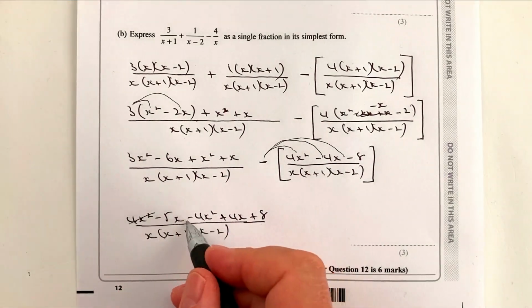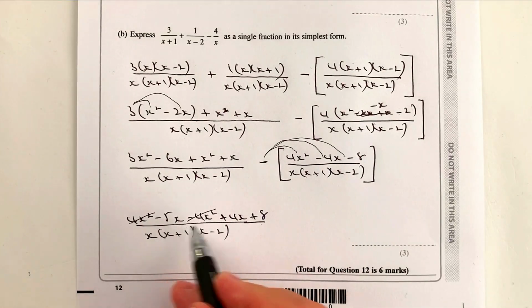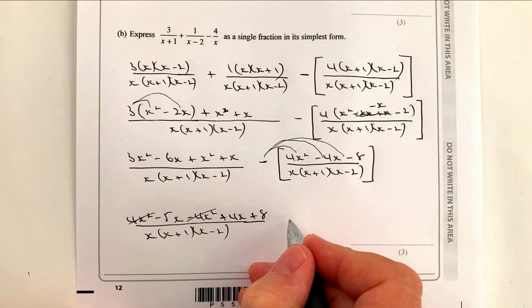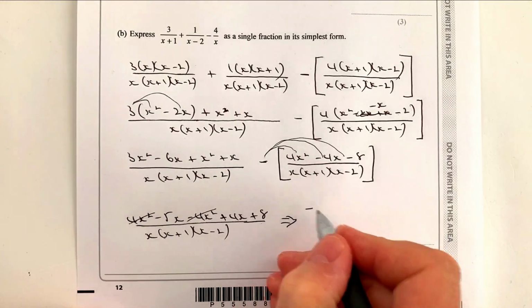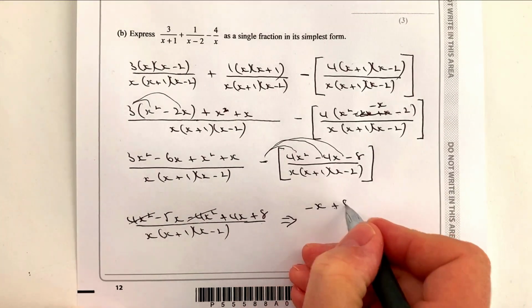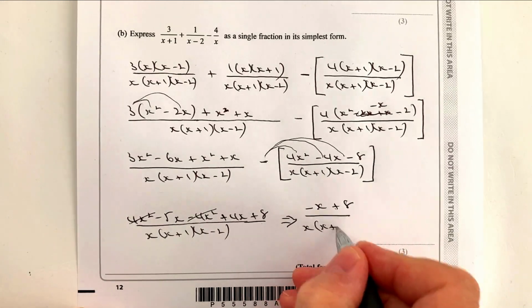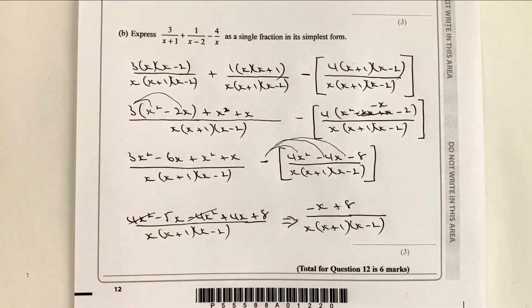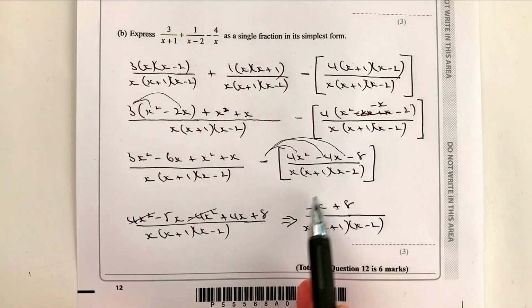Let's have a look. 4x squared and minus 4x squared I can cancel out. And I've got minus 5x and plus 4x, which is going to give me minus x. So this is going to give me, if I just put a little arrow there, minus x plus 8, divided by x times x plus 1 multiplied by x minus 2. Okay, and that actually is the answer to the question. It's just a little bit neater to swap these two around.